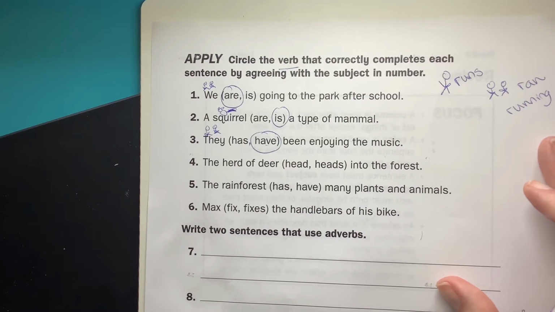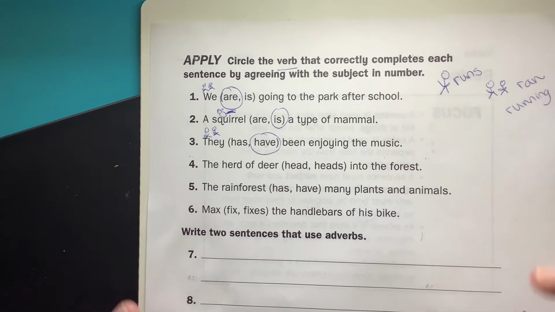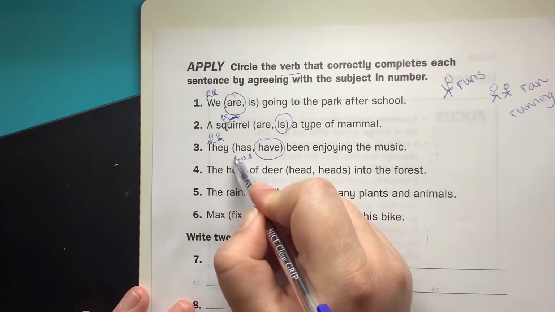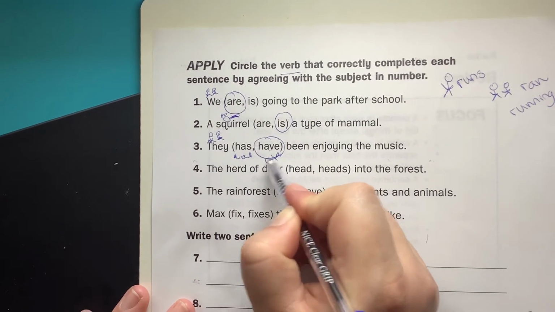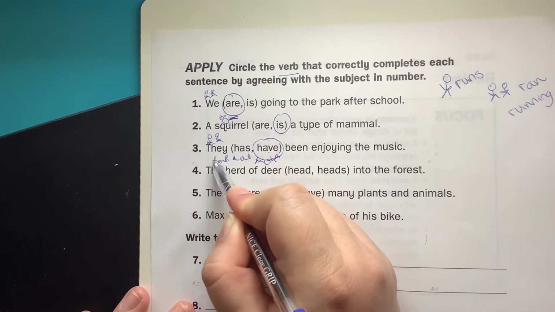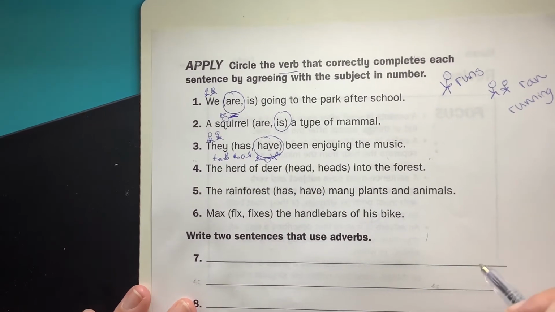Just read through it. Try to think, okay, if it's a herd of deer, right? Is it one deer or is it? That's my deer. That's my deer antlers. A herd would be like a group of deer, a whole bunch of deer. Gosh, Miss Reeves. Those are deers, guys.